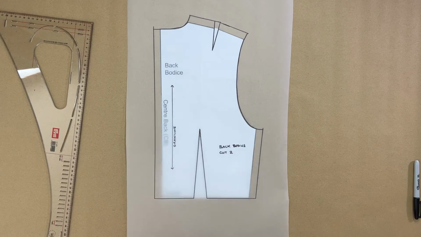Annotate your pattern piece to say that it is the back bodice we need to cut to, and then add your pattern name. Once you have cut out your pattern pieces out of tracing paper, you can go and cut them out of your fabric, making sure that you transfer all your notches and also all your dart lines so that we know how to sew those up in the next step.